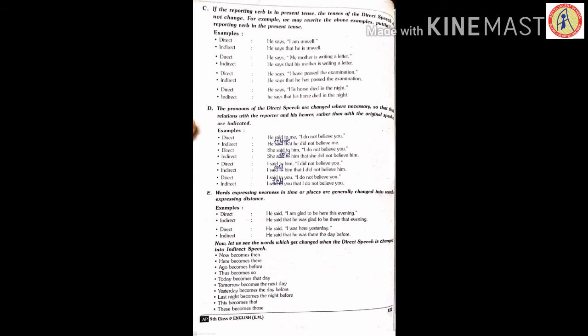Next, the pronouns of the direct speech are changed where necessary so that the relations with the reporter and his hearer, rather than with the original speaker, are indicated. See that said is given followed with said that. If said to is given, change it into told. He said to me, "I do not believe you."